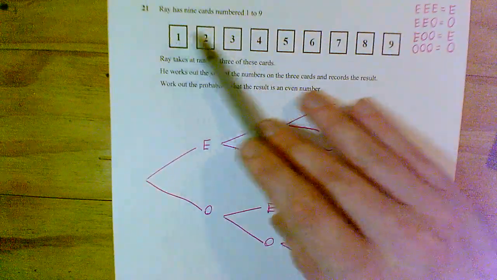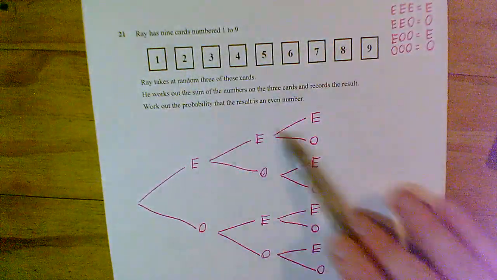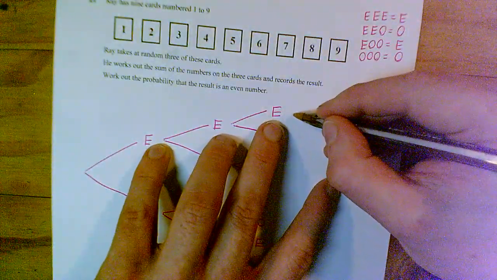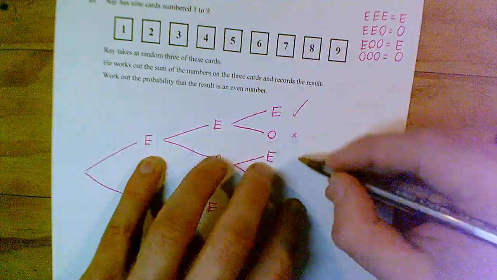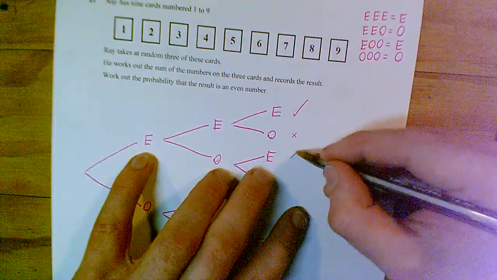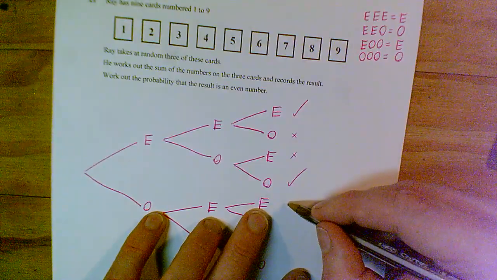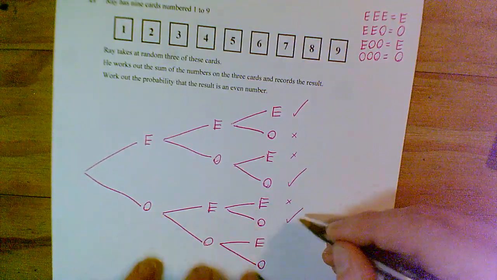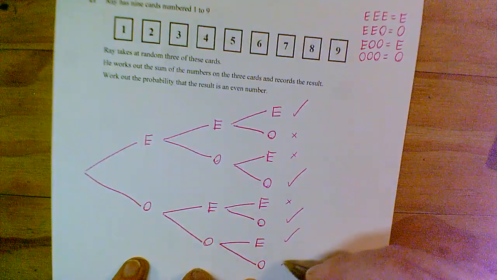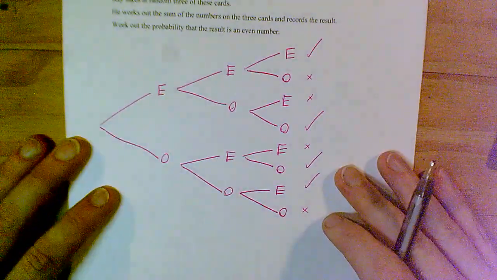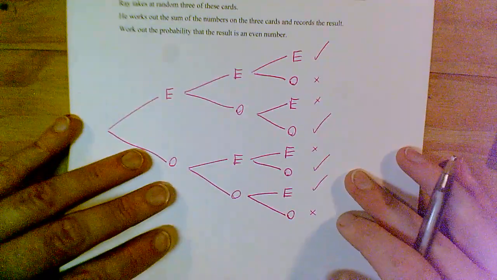Right, now let's just have a look at this. What am I interested in? I'm interested in this result, even, even, even. No. Even, odd, even. No. Even, odd, odd. Yes, that one would be good. Odd, even, even. No. Odd, even, odd. Yes. Odd, odd, even. Yes. Odd, odd, odd. No. Right, so if I can work out these 4 probabilities and add them together, that's it. That's what I've got to do.